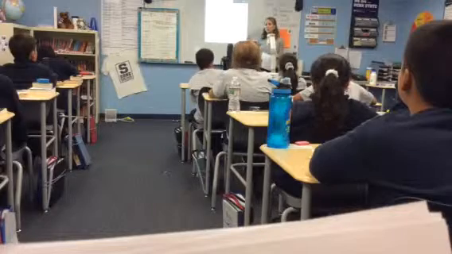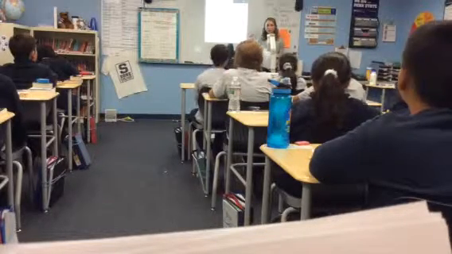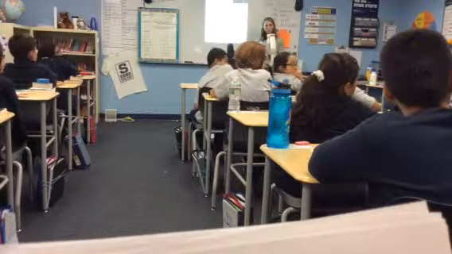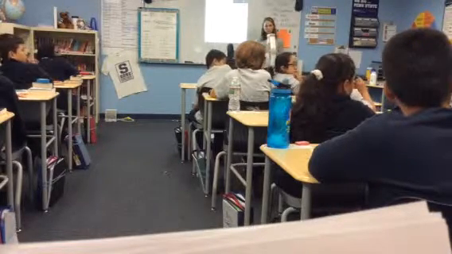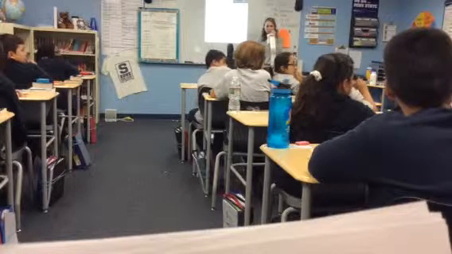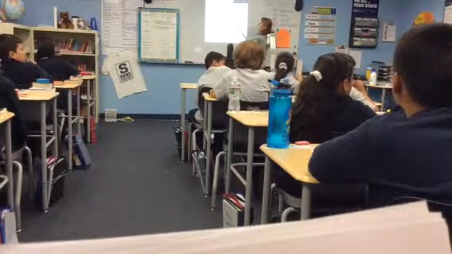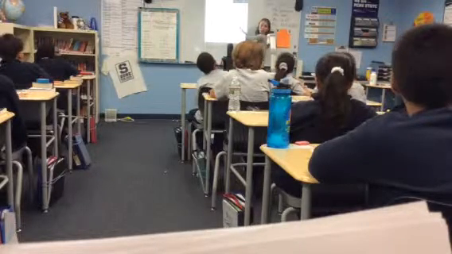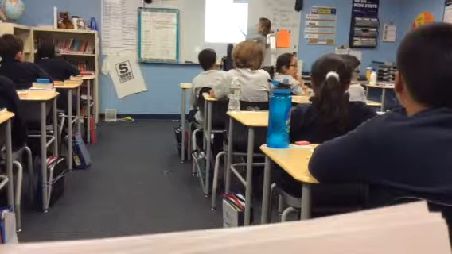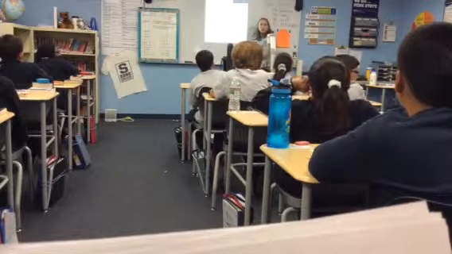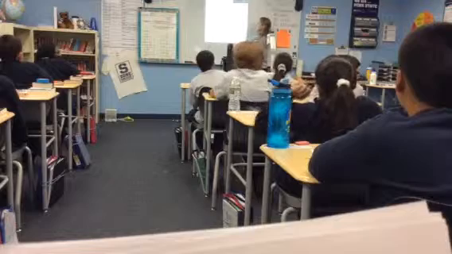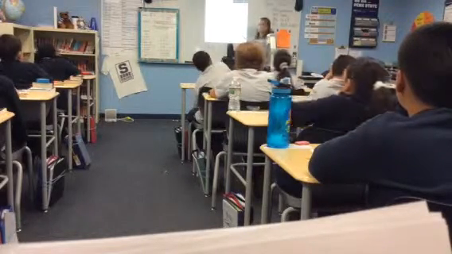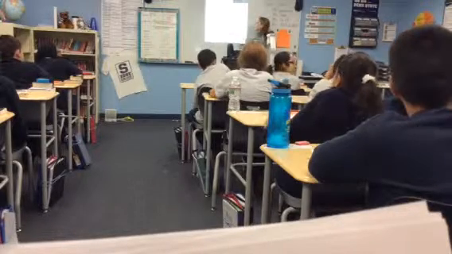Anyone use a strategy where they broke this into 2 pieces? Mario? I broke it from the side of where it's larger, and the side that was smaller. Like this? Yep. And then I saw since one side was 1 centimeter, maybe the other side was the same. And then what about down here? What would this measurement be? 4. Great.